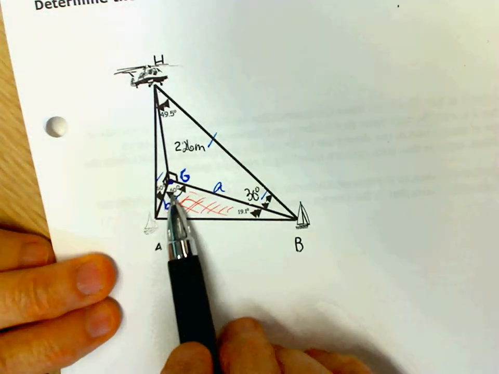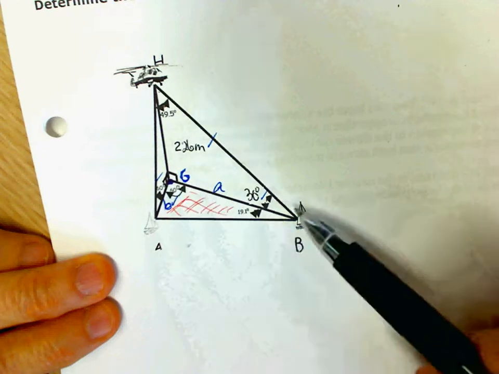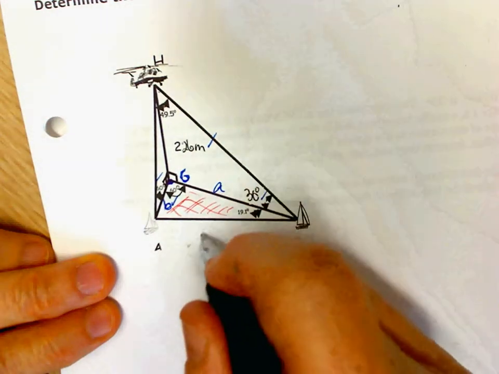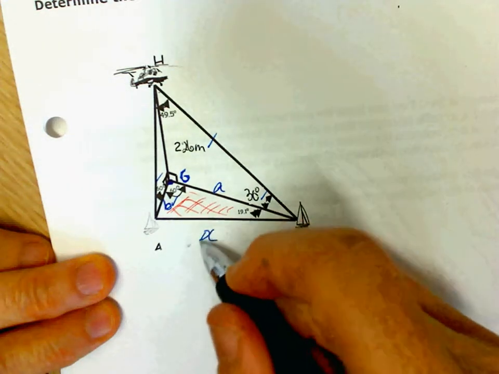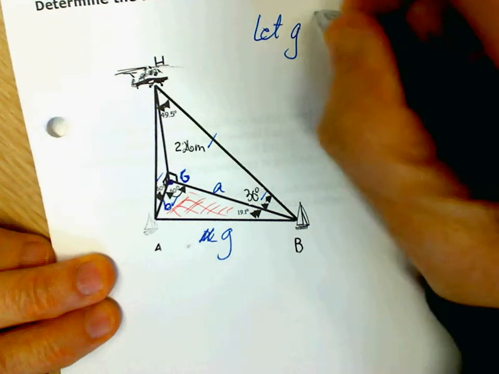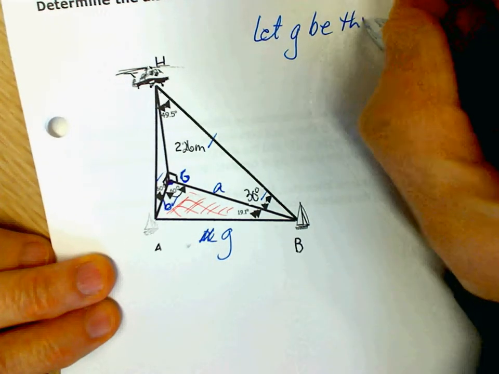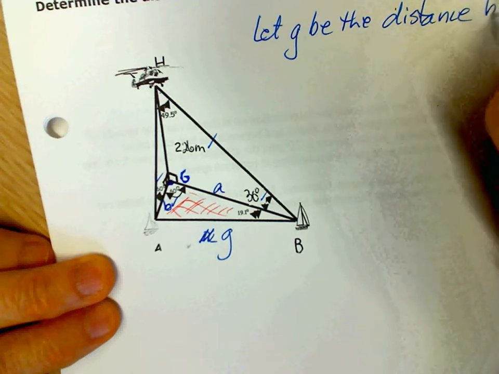Well, we have this angle. If we had this side and this side, we could find the distance between the two sailboats. We could call it little g. Let g be the distance between the two sailboats.